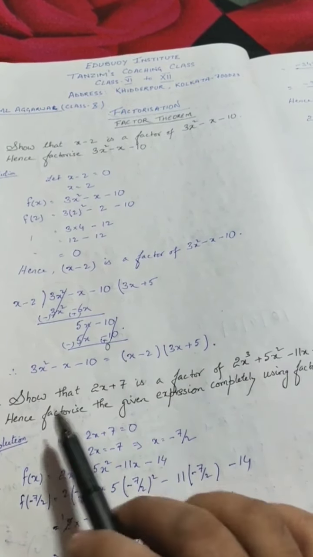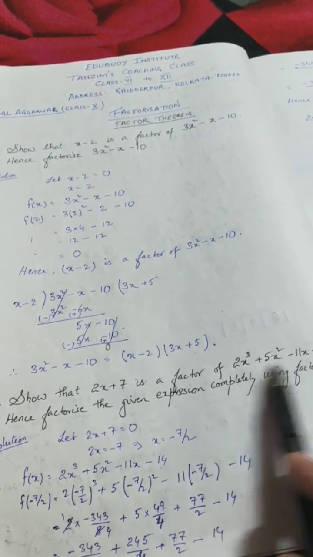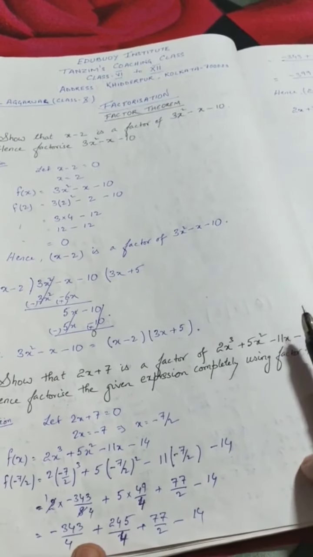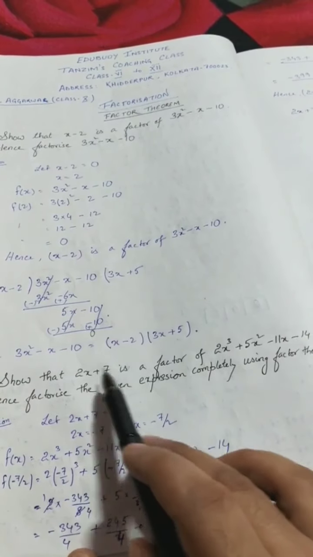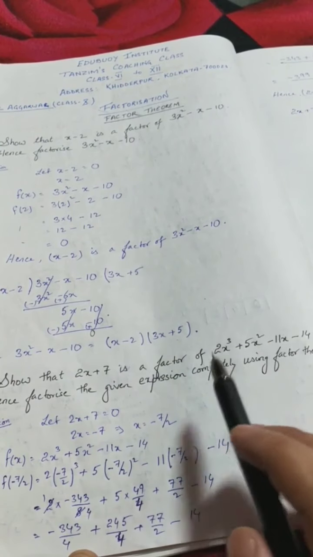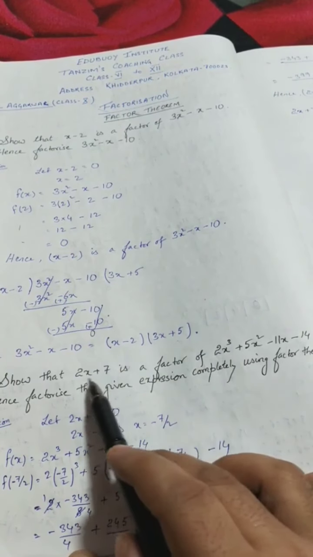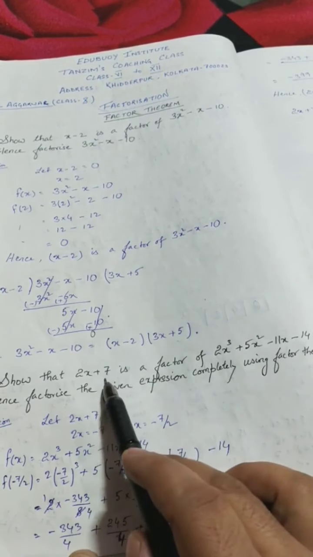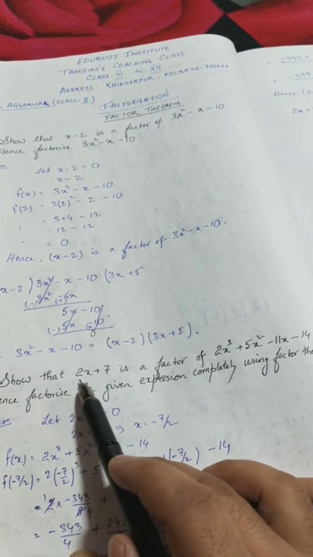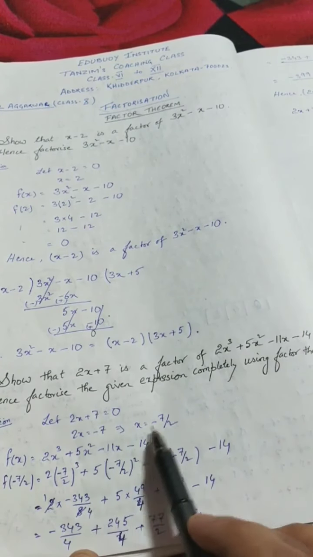Next, let's move on to the next sum. Show that 2x plus 1 is a factor of this polynomial, 2x cube plus 5x square minus 11x minus 14. Now we have to prove that this is a factor of this. As in the previous sums, if this 2x plus 7 is a factor of this, then if we divide this polynomial by 2x plus 7, the remainder will be 0. So let 2x plus 7 equal 0. 2x is equal to minus 7, x is equal to minus 7 by 2.